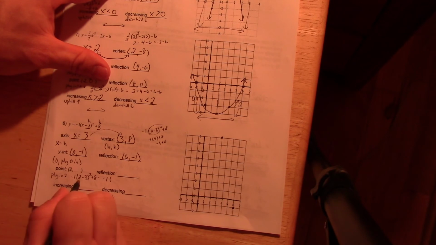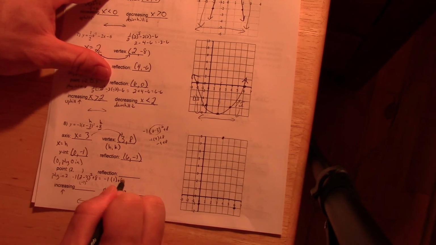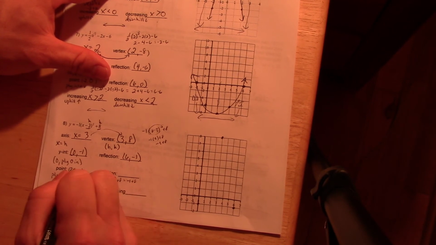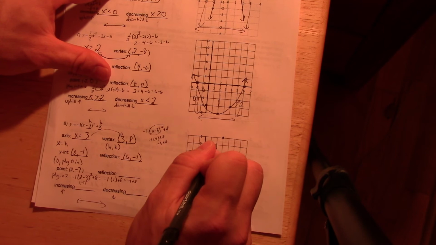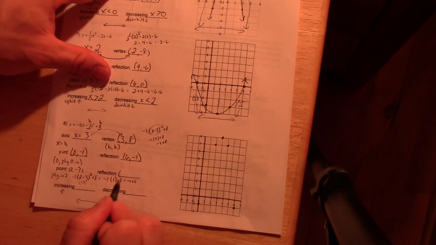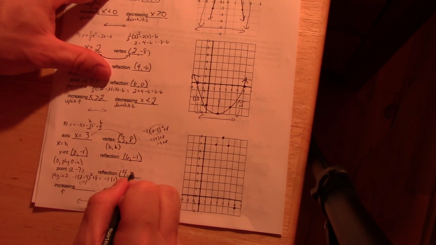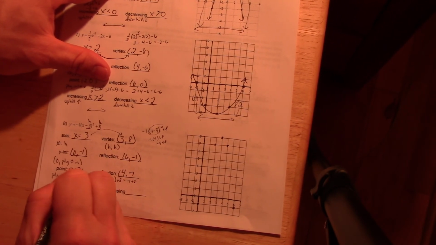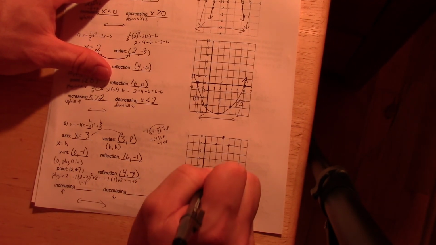Negative 1 times, this would be negative 1 squared is 1, and I get negative 1 plus 8, which is negative 7. So 2, negative 7 is right here. Reflect it 1 over, reflect it 1 more, and I get that point, which is 4, negative 7, sorry. That's what I meant here too, not negative, sorry. 4, 7. Connect my dots.